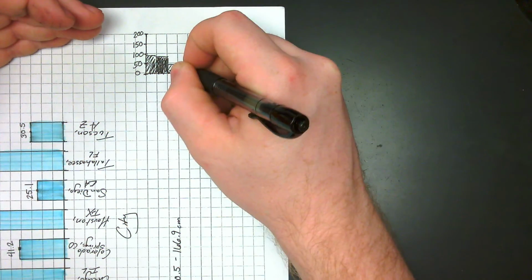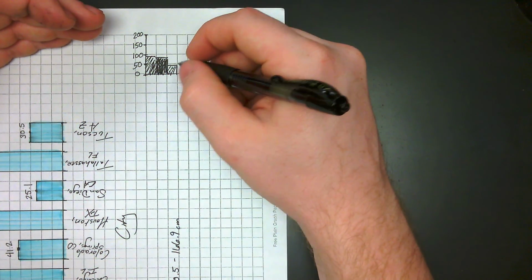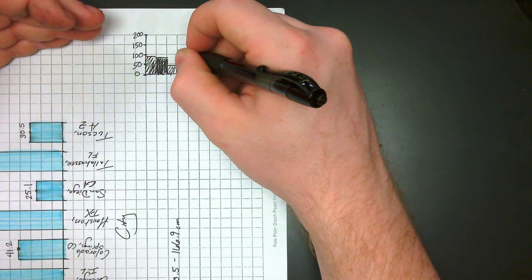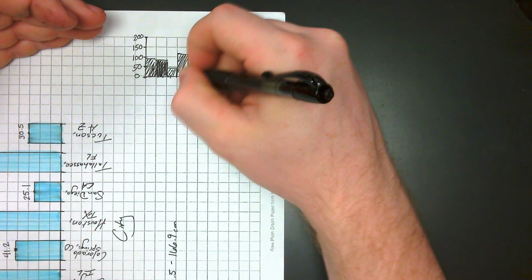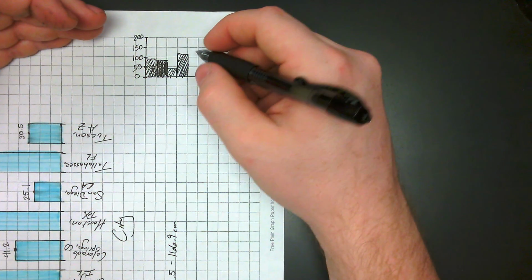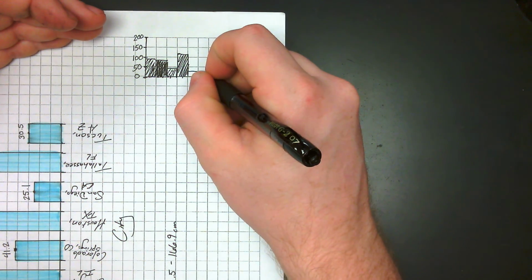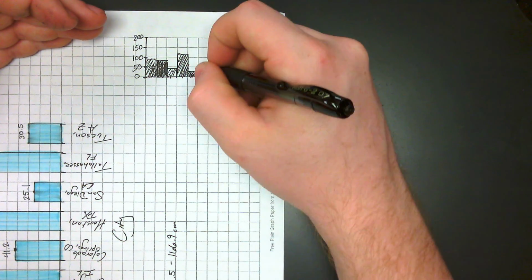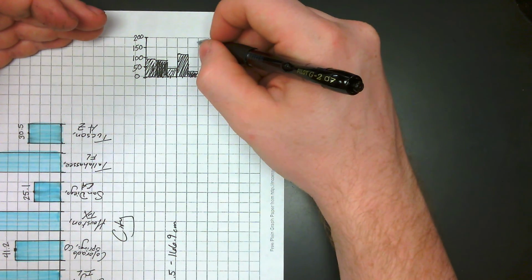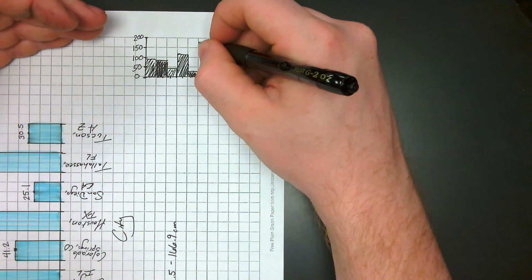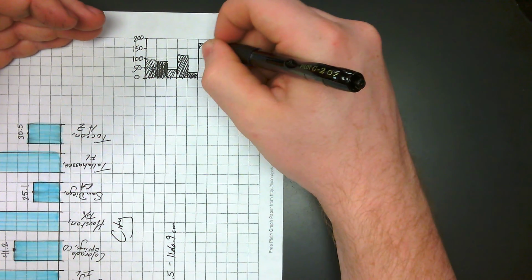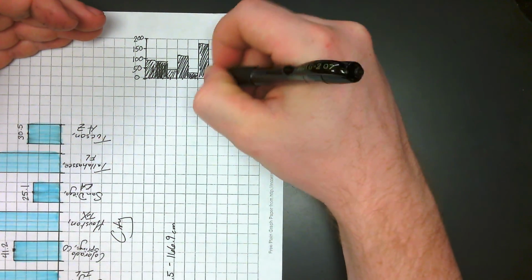You wouldn't get the full effect of how this information is different. Does it still show differences? Yes, it does still show differences. But is it as impactful? Does it really show the tremendous differences between all of these guys? I would argue no. It doesn't look as good.